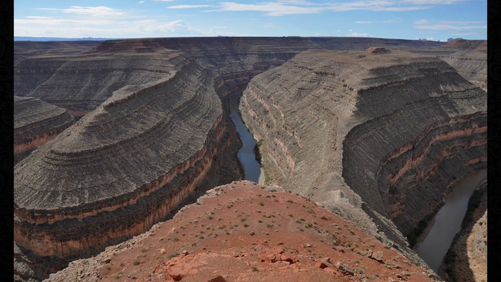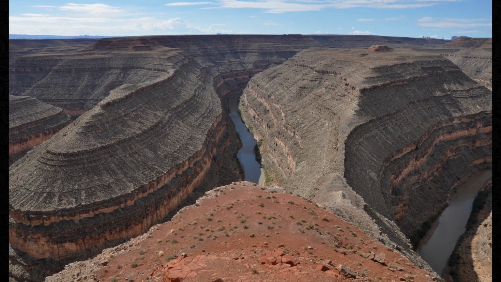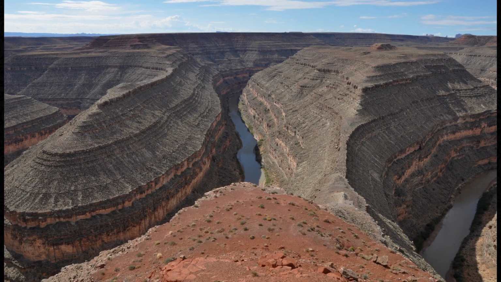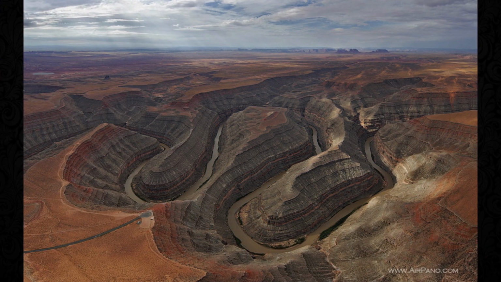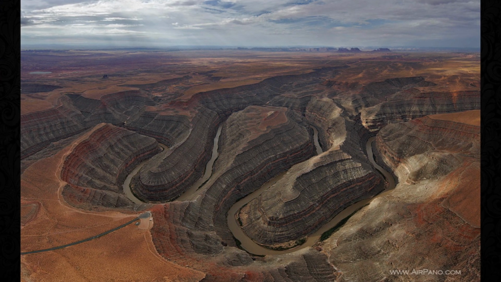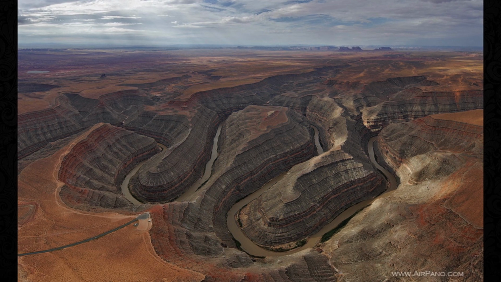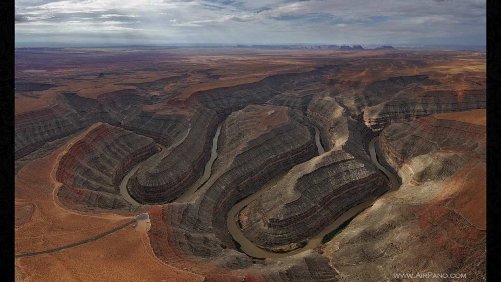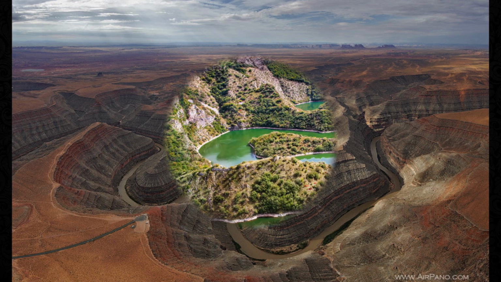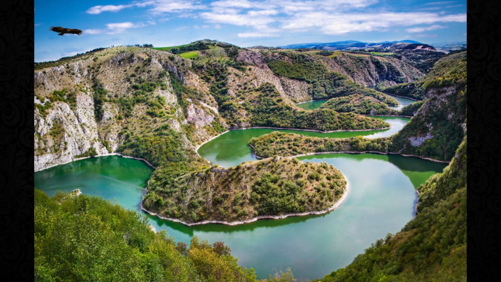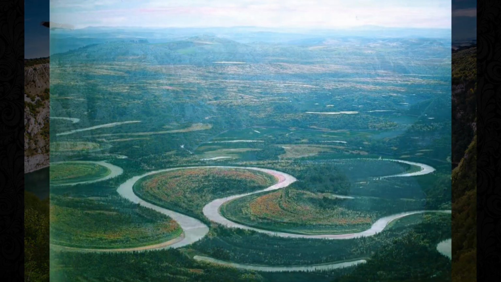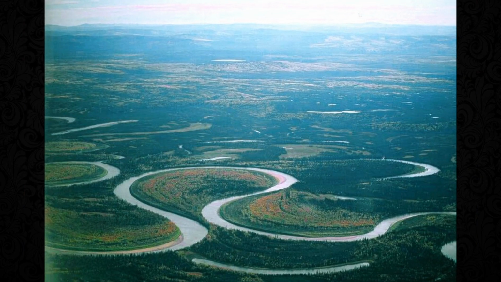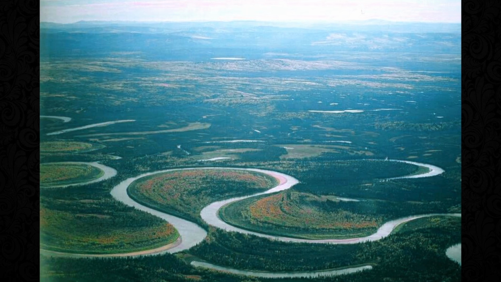Incised meanders are mostly formed due to the upliftment of the area or rejuvenation. Due to upliftment, the stream gradient increases and therefore the river undertakes vertical erosion within the meandering river channel. Thus, meanders are developed by lateral erosion, whereas incised meanders are developed by vertical erosion or valley deepening.